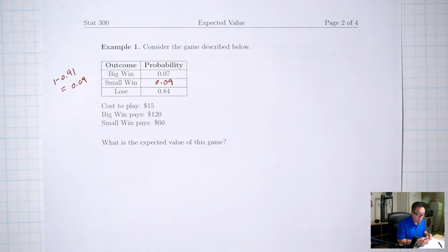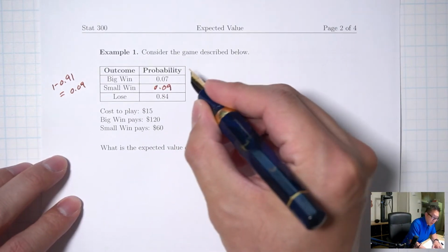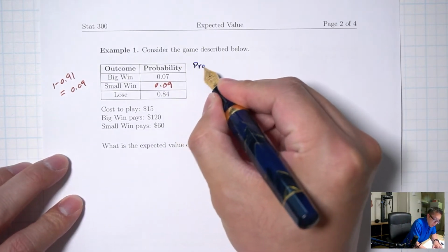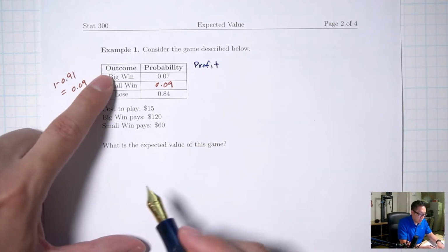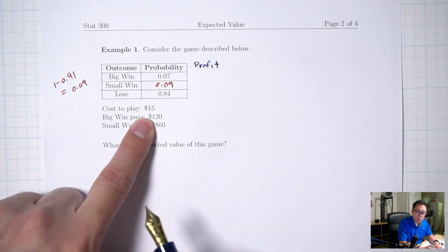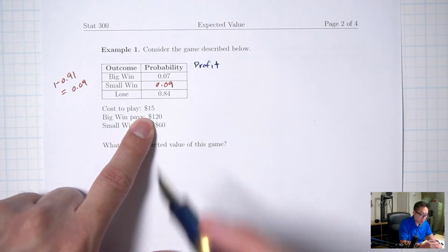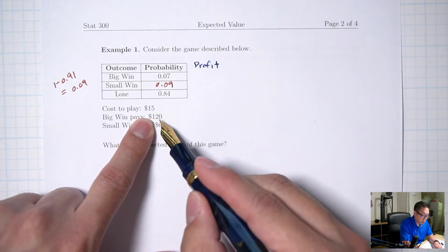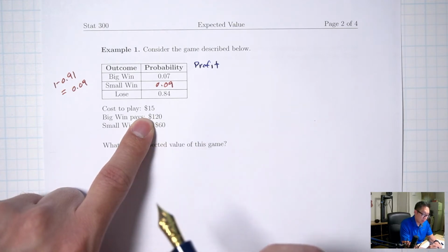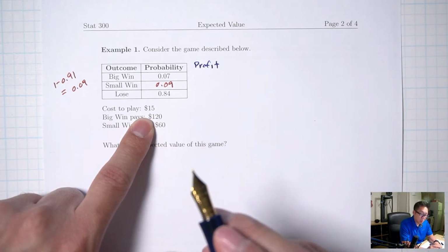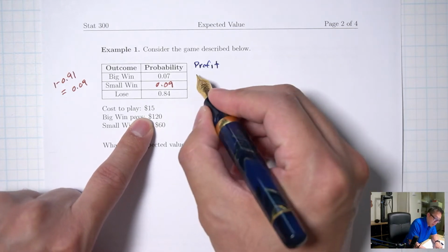First thing we need to do is write down the profit. So for this game, a big win, you win $120, but you always have to subtract off what you paid to play. So 120 minus the $15 that you paid to play. 120 minus 15 is 105, so this is a plus 105.